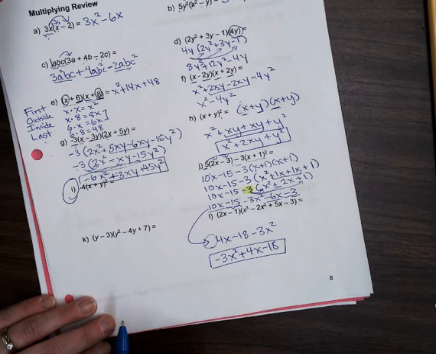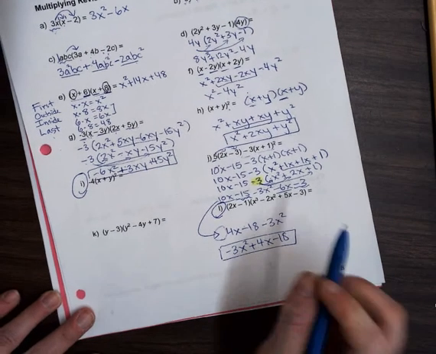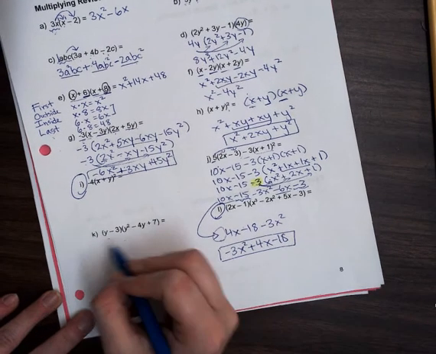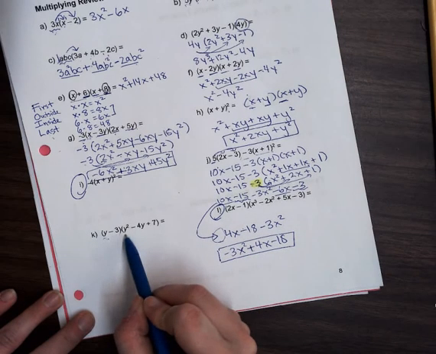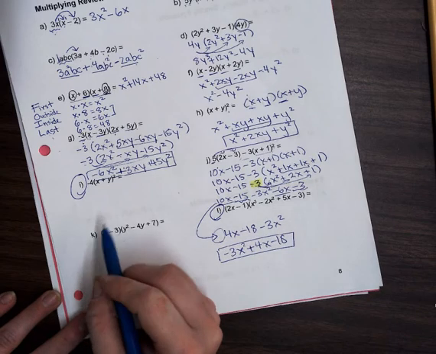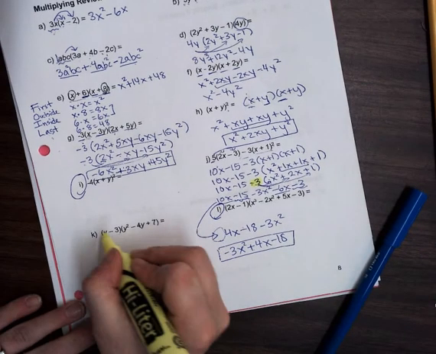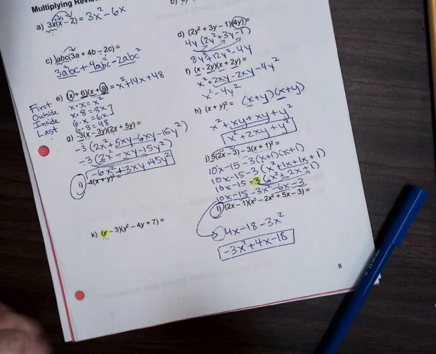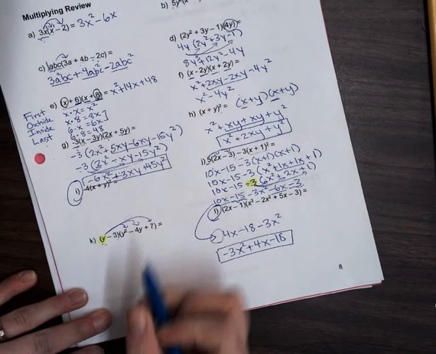All right, I'm going to let you try L by yourself, and we'll do it together in class. But K is very similar to L. So when you get a binomial, so 2 terms, multiplied by either 3 terms or 4 terms, all you need to do is take one piece at a time. So let's just take a look at y, and let's multiply y first. Okay, so we're going to get 3 pieces for y.